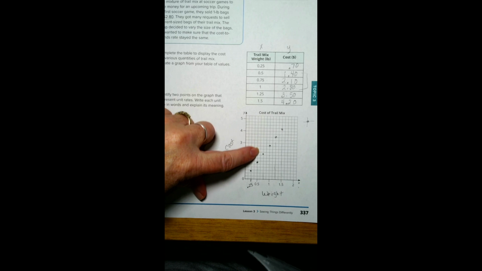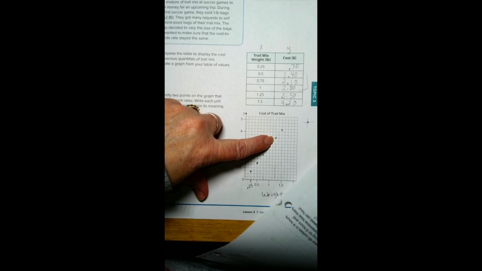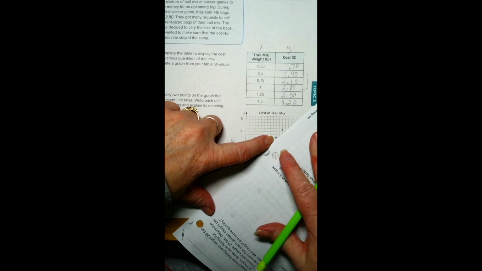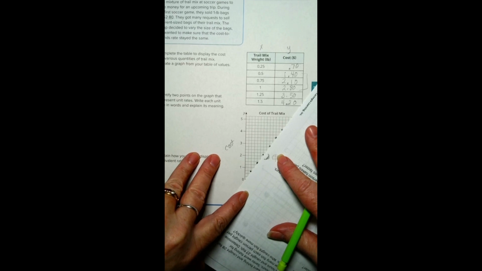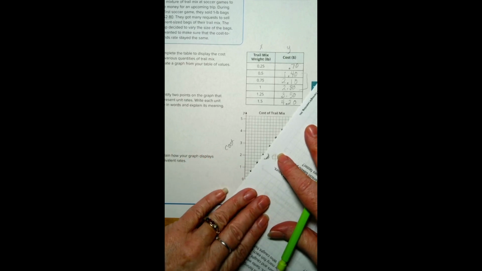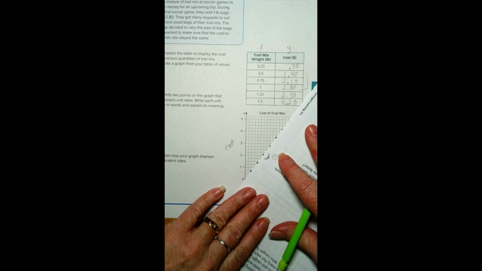Now if we connect our dots, and we know the $3.50 at 1.25 is exactly on, so I'm going to use that one with the origin. And there we go. Okay.